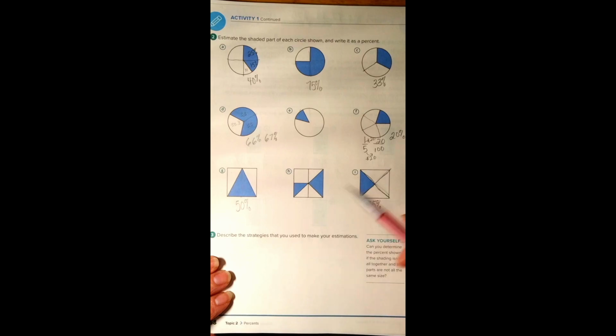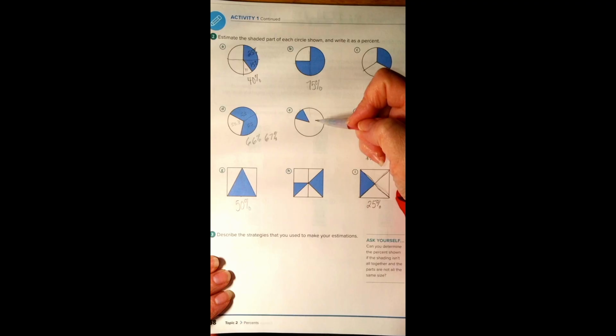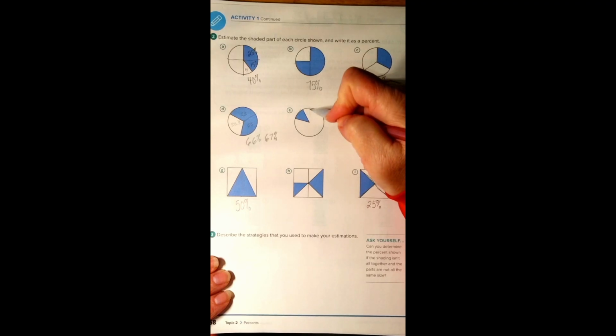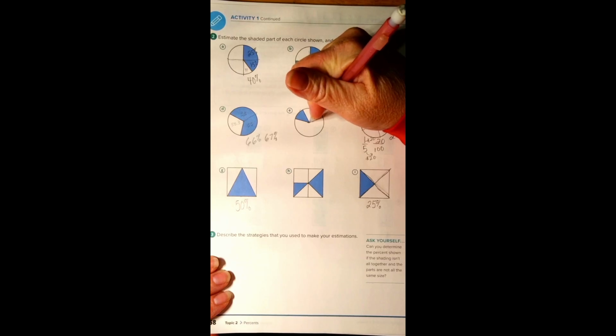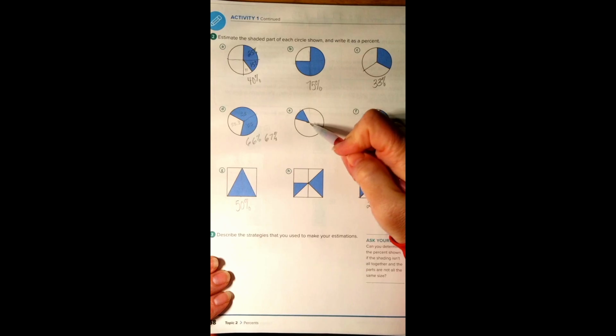Okay, so let's go back here to letter E. So if I broke letter E, I'm just going to extend this straight across, and then I'm going to go this way so it's in fourths.